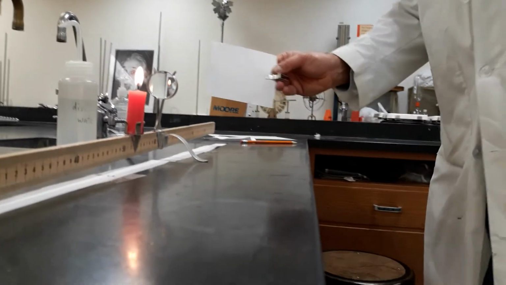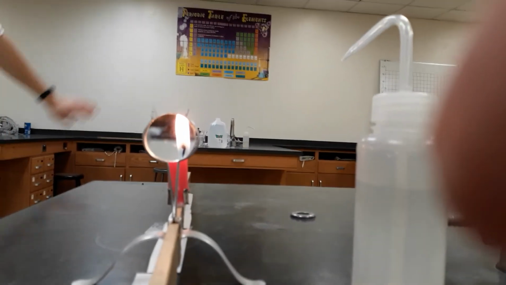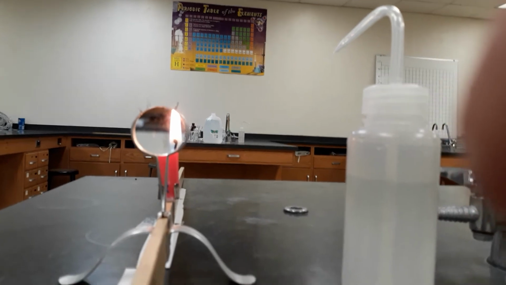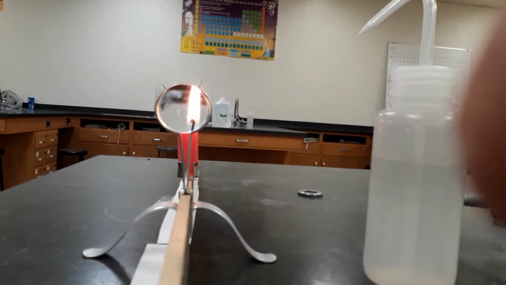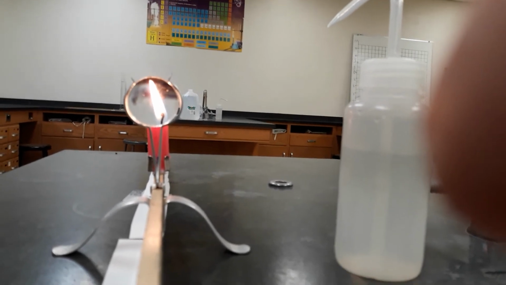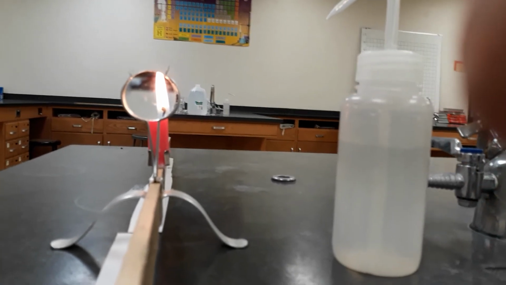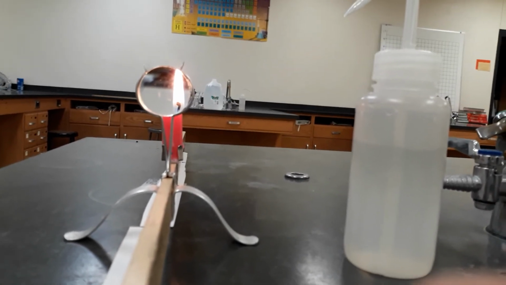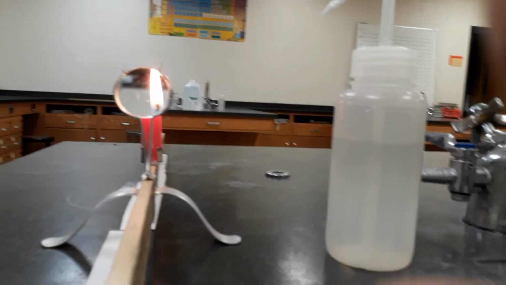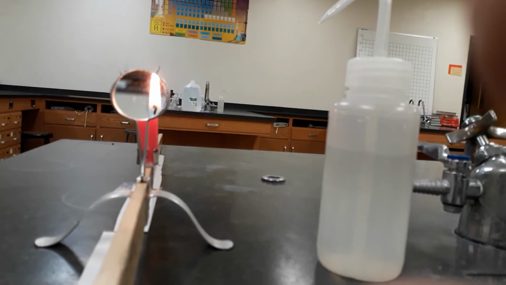But if you come over here and look at the candle, there it is. It's a virtual image. It's enlarged and it's on the same side as the object. And it's right side up, making it a virtual image. So we're now using the converging lens as a magnifying glass. We're magnifying the image of the candle. There's no way to capture that image on a screen. That's why it's virtual. It's right side up.